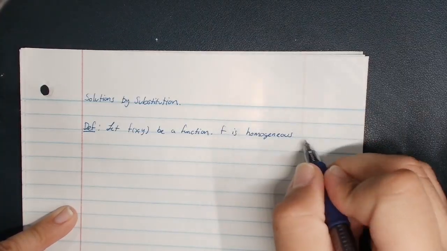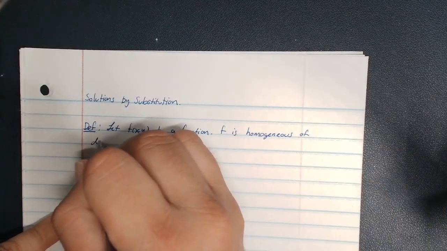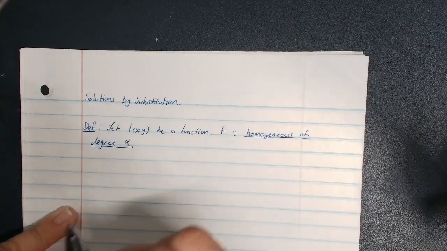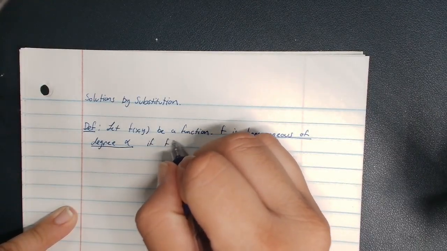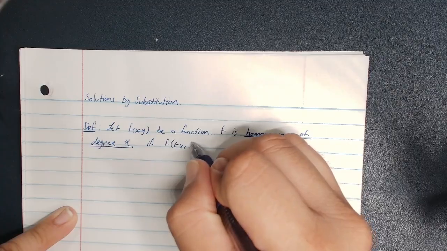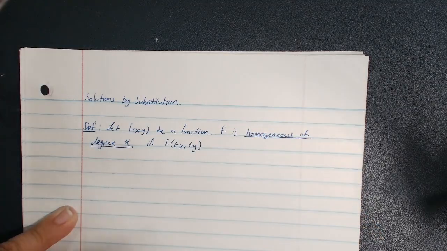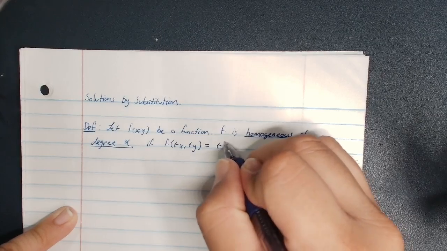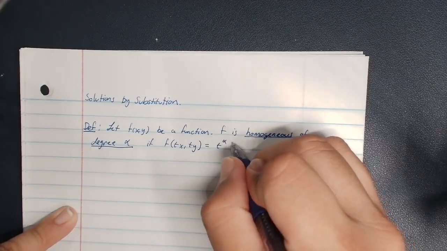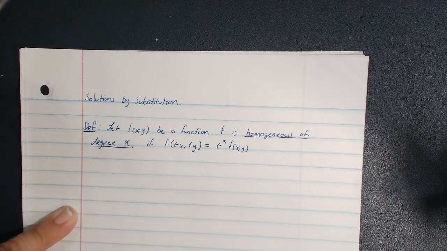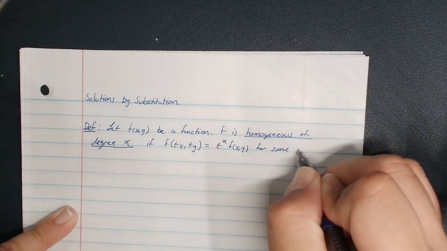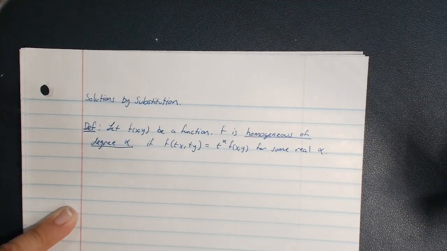F is homogeneous of degree alpha if the function has a property that if you multiply all the variables x and y by some value, which we'll call t, then that's the same as taking that same t to some power alpha, times the function as it originally stood in terms of x and y, for some real number alpha.